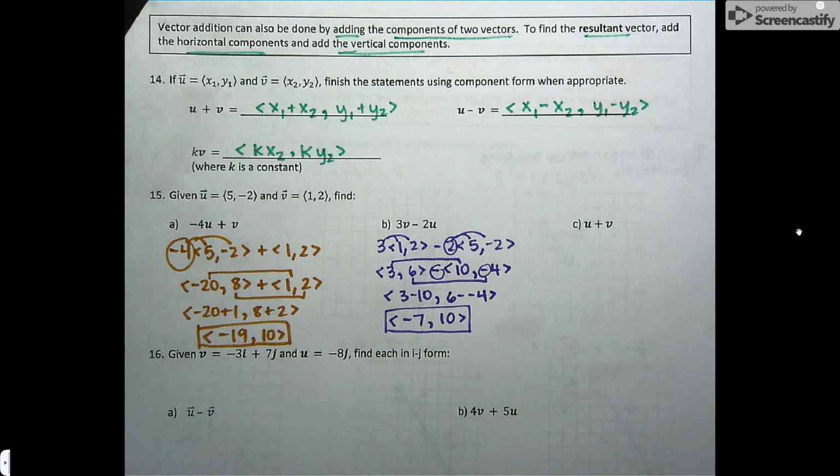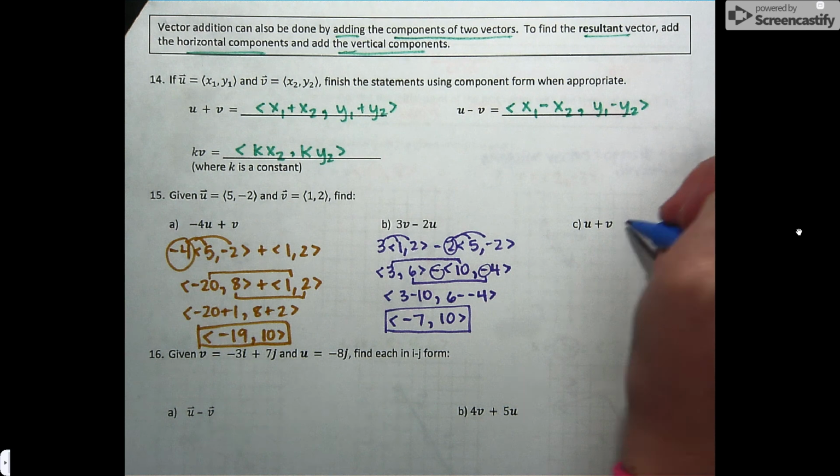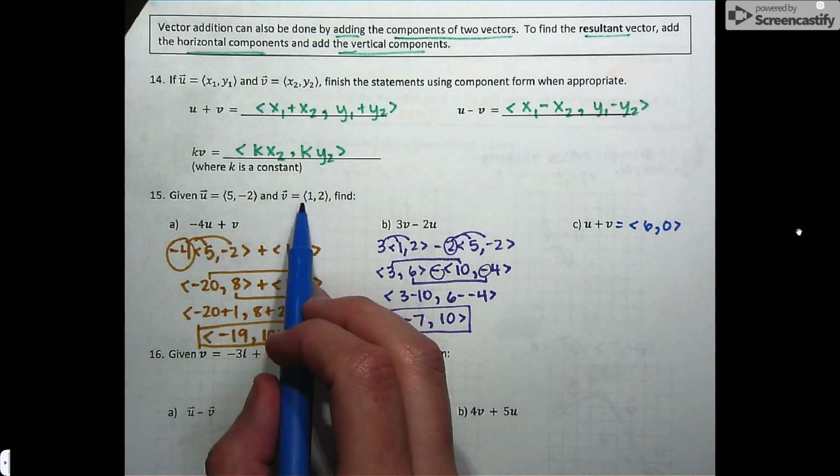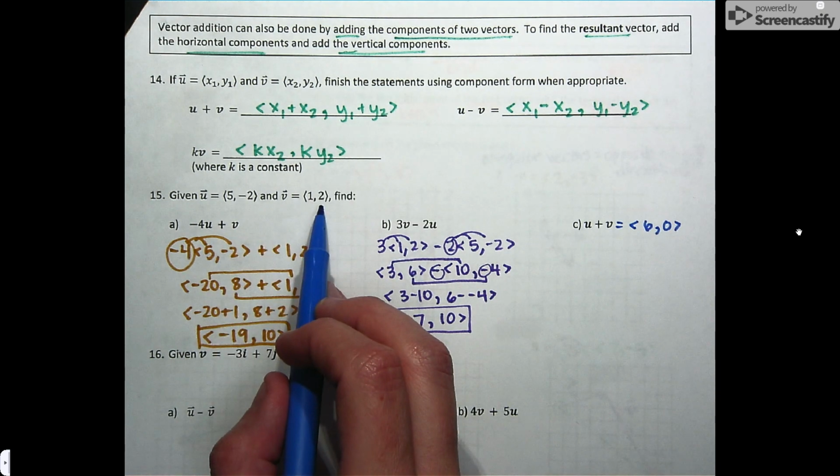Five more seconds, finish that up. So u plus v, you should have gotten 6, comma, 0. So 5 plus 1 is 6, negative 2 plus 2 is 0.